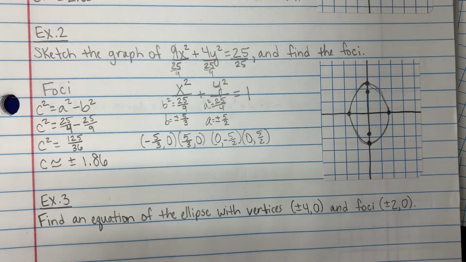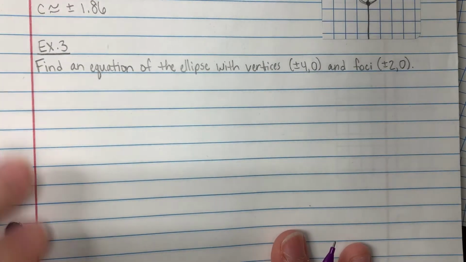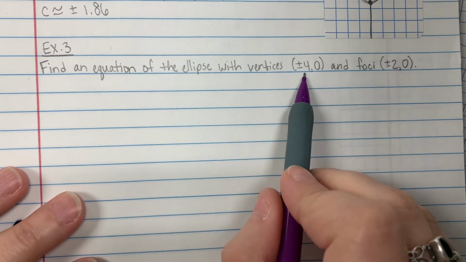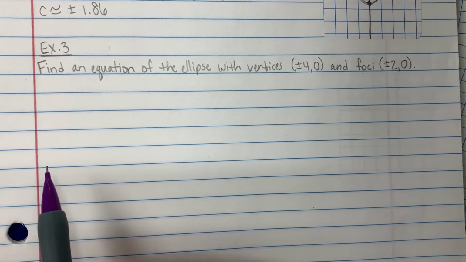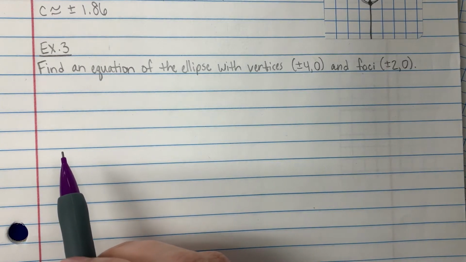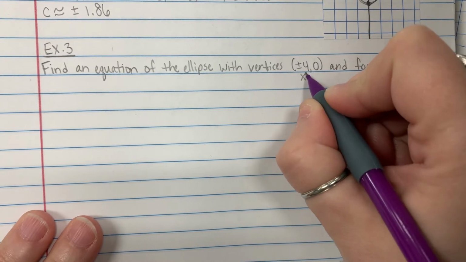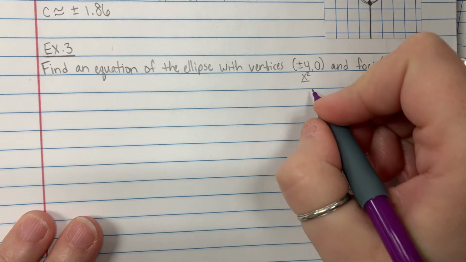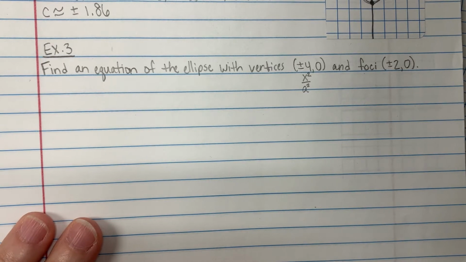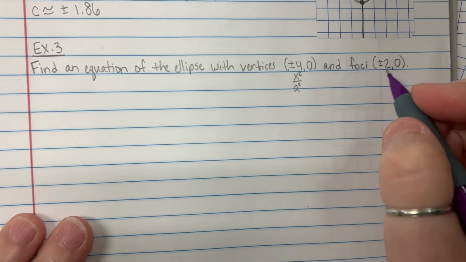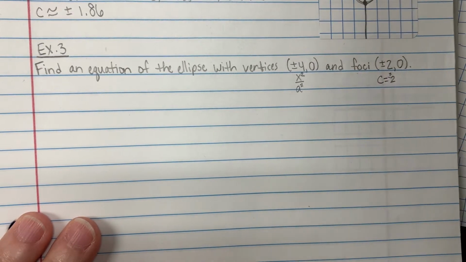Okay. Example 3 is a little bit different. They don't want me to sketch this one. They want me to write an equation. So find an equation of the ellipse with vertices plus or minus 4, 0, and then this focus set. So the first thing that I would look at, don't forget that when you're given a vertice, you're given really an x squared over either an a squared or a b squared. So let's say it's a squared, and I'm saying that because I can figure out in a minute which one it is. And then on this one, I know that my c is 2. That's what this plus or minus 2 is.